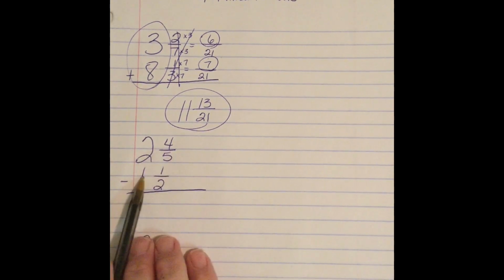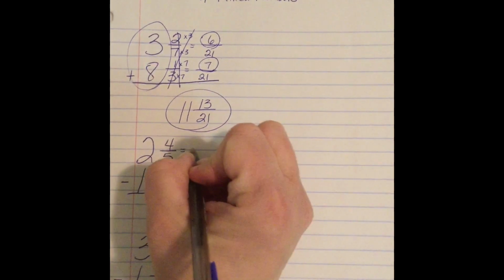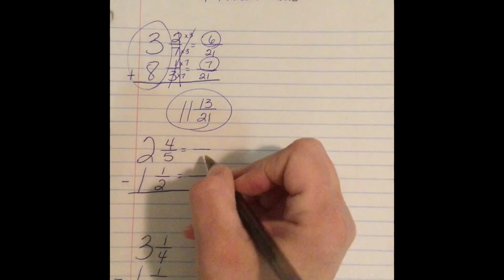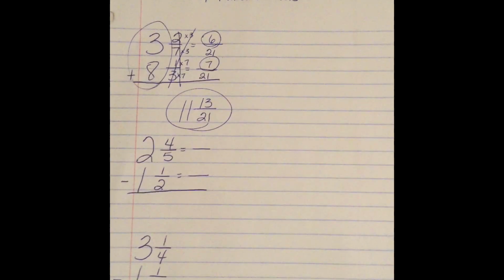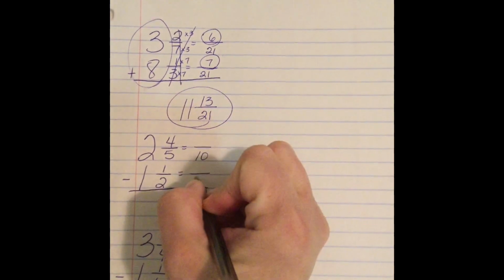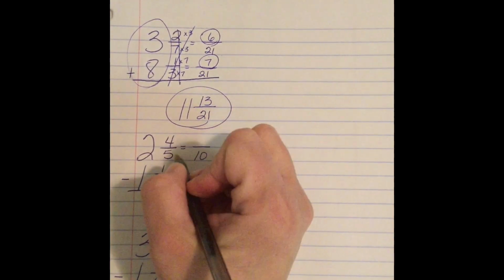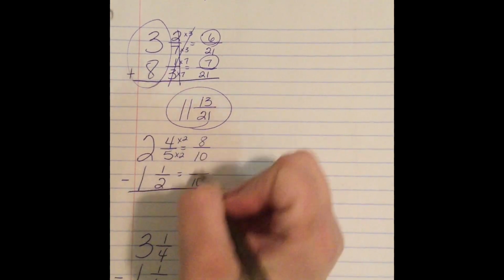Okay, 2 and 4/5 minus 1 and 1/2. Find the LCM. Make it your denominator. Make equivalent fractions. Subtract the numerators. Fix it if you need to. And subtract your whole numbers. Okay? The common denominator is 10. 5 will go into 10 when you multiply it by 2. 4 times 2 is 8.